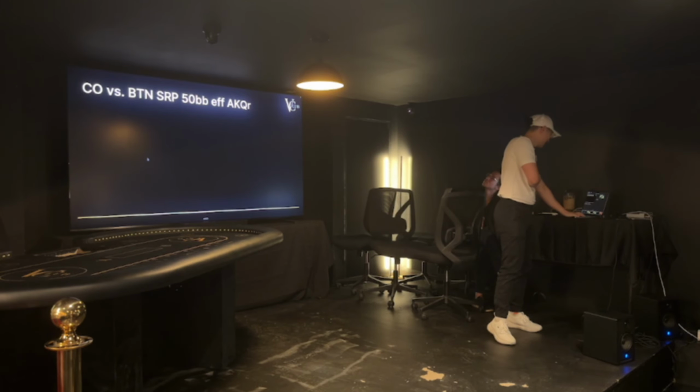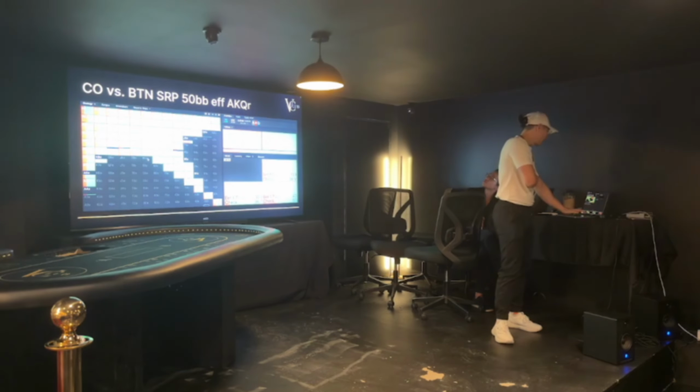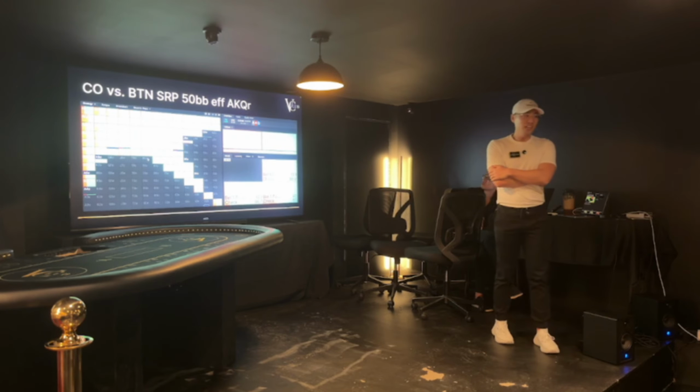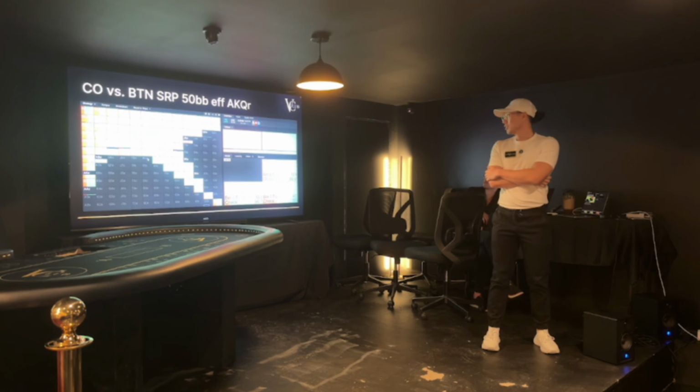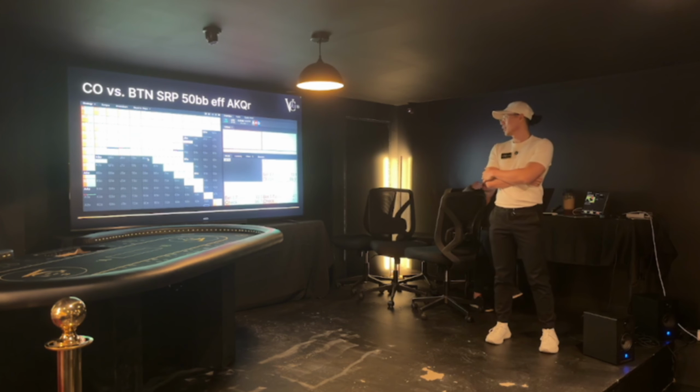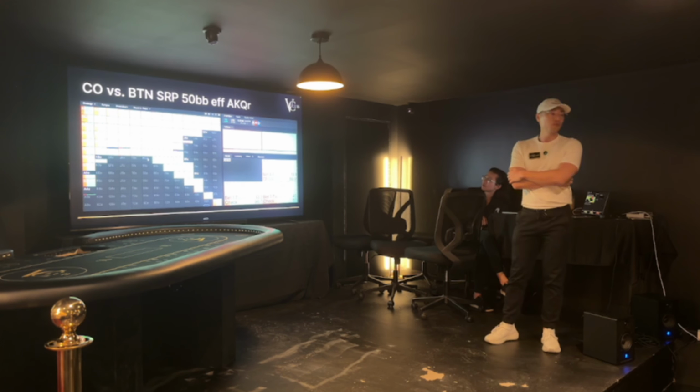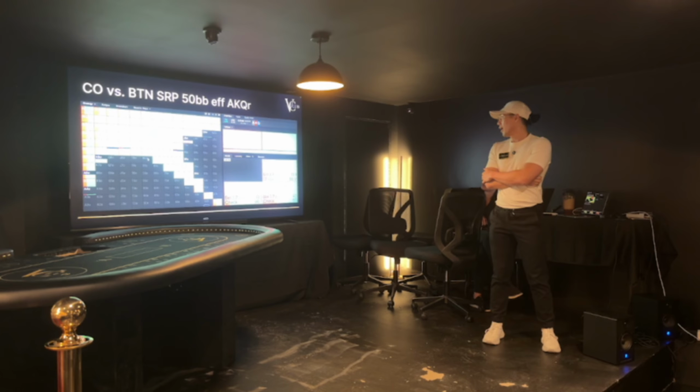I think you guys will be really surprised with this one. We're checking 80% of the time with this one. Wow. We're checking 80% of the time. And when we bet, we're still going for the small sizing. But the biggest thing here is I think honestly it's fine if you go slightly larger, like B25, I might go like B40. B40 just means 40% of the pot.